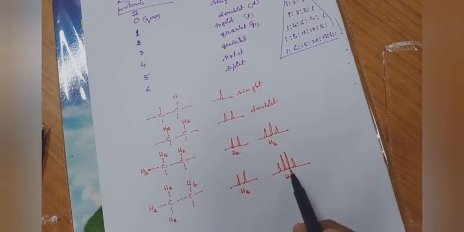So in this case, HA protons and HB protons. HA protons have only one neighboring proton, so the HA signal will appear as a doublet, and HB has 3 neighboring protons. So 3 plus 1 is a quartet. So here we will get a quartet.